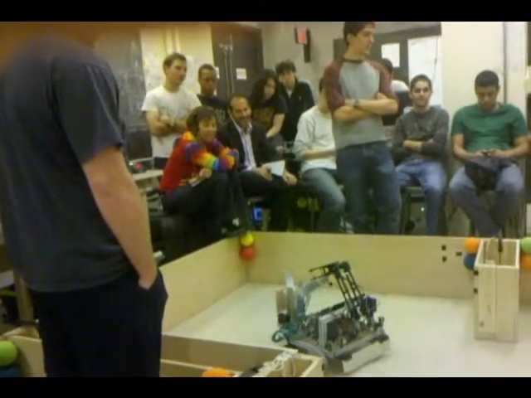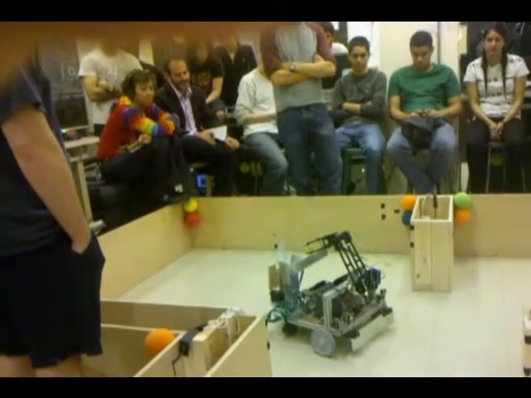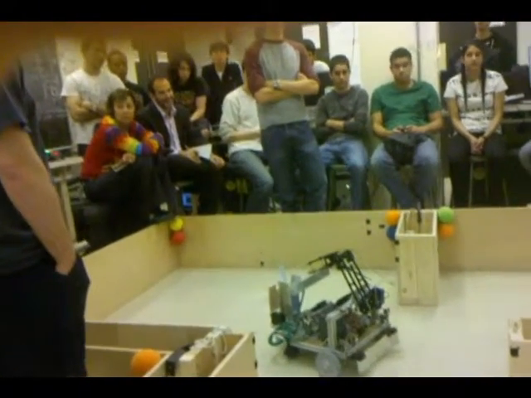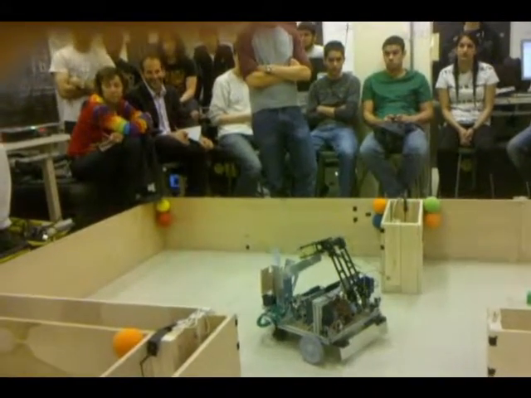So right now, similar to the previous team, it has a few waypoints on the map that it wants to hit because it knows the blocks are generally located in those areas. Yeah, don't go that way. Stop. Okay, keep going.